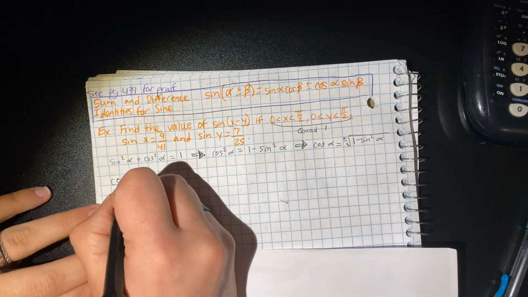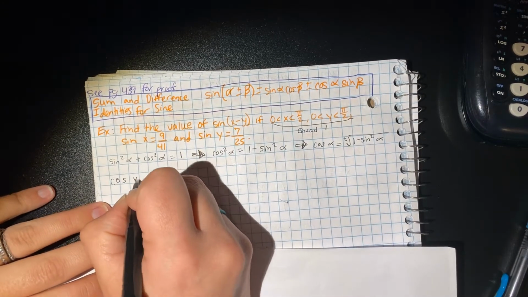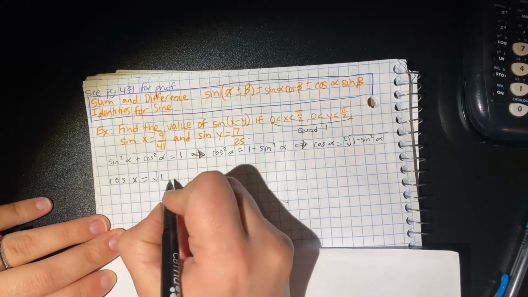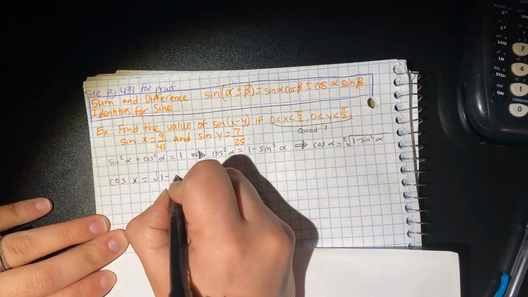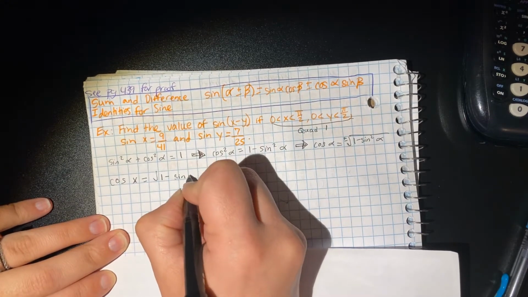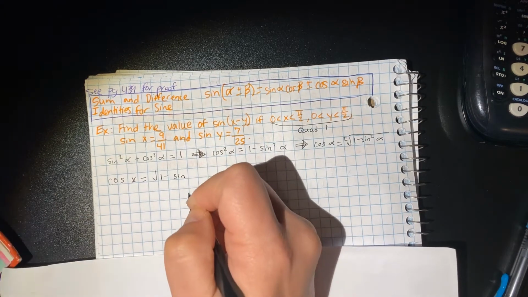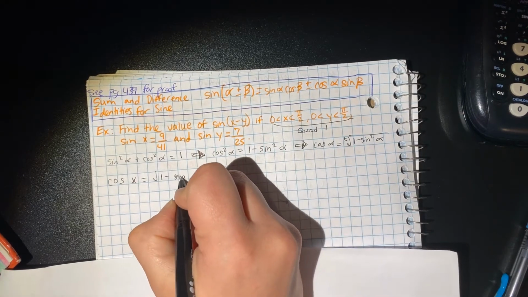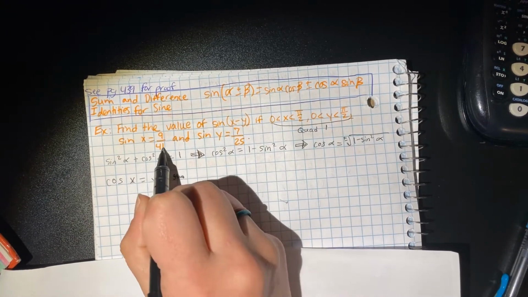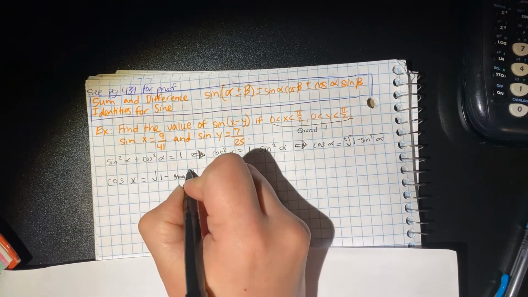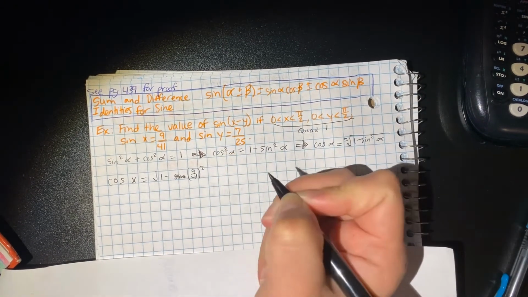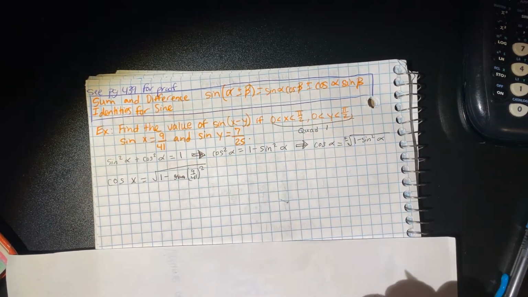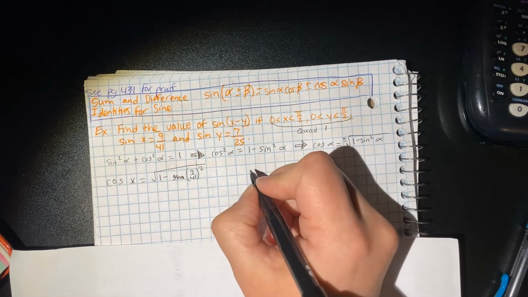So we're going to do cosine of x equals the positive, because we're in the first quadrant, square root of 1 minus sine squared. We know that sine is 9 over 41, so then we need to just square that. That's how we find cosine of x.